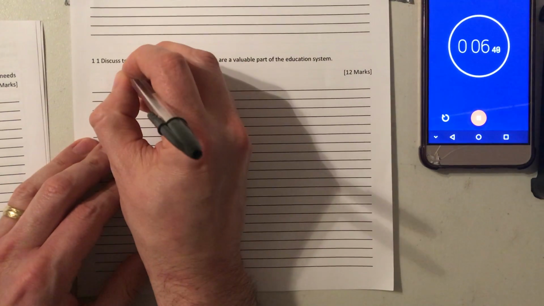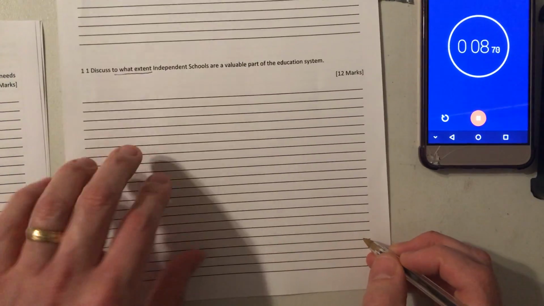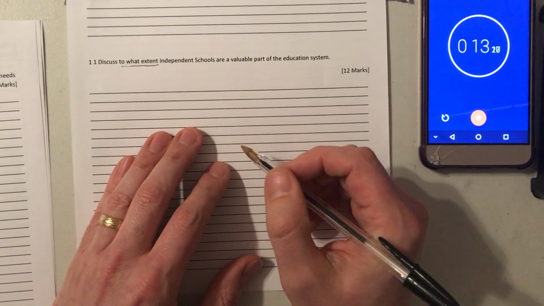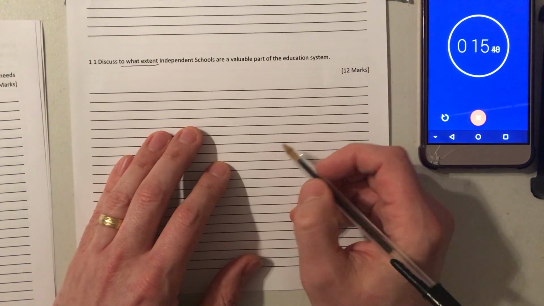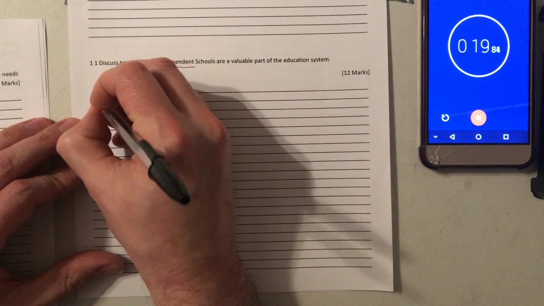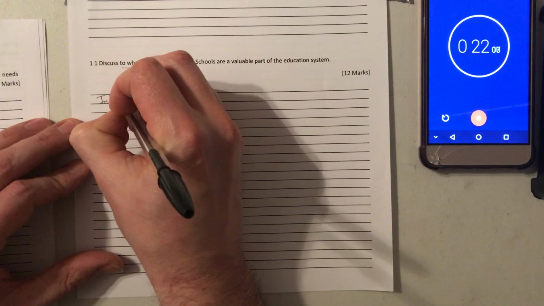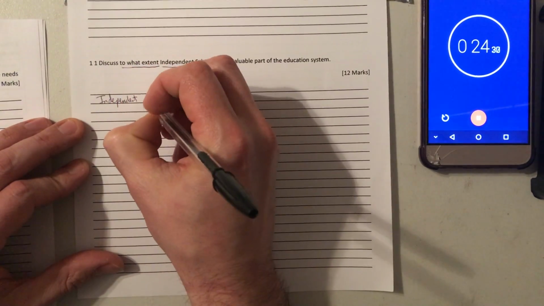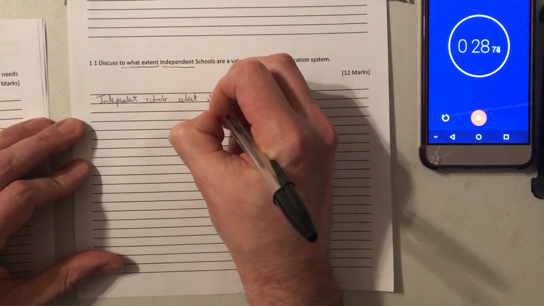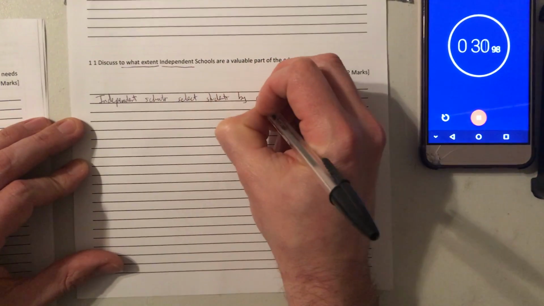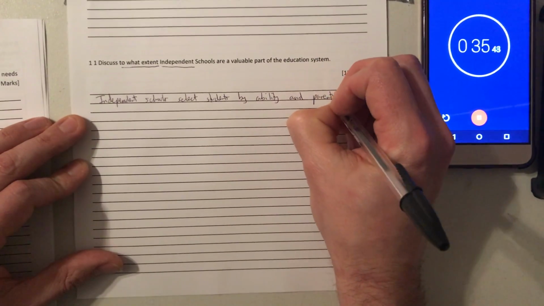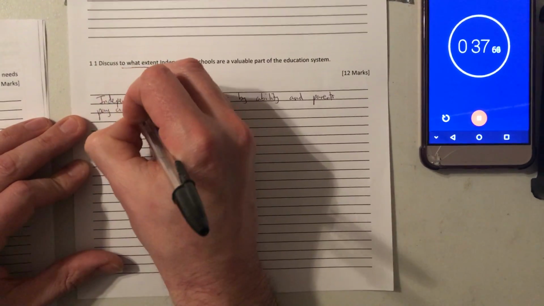Okay, I'm going to start then by going to the last question, question 11, an essay question: to discuss to what extent independent schools are a valuable part of the education system. So this is a 'how much' question, and I'm going to start by writing out a clear definition of what an independent school is, because that is my key term. Independent schools select students by ability and parents pay a fee.